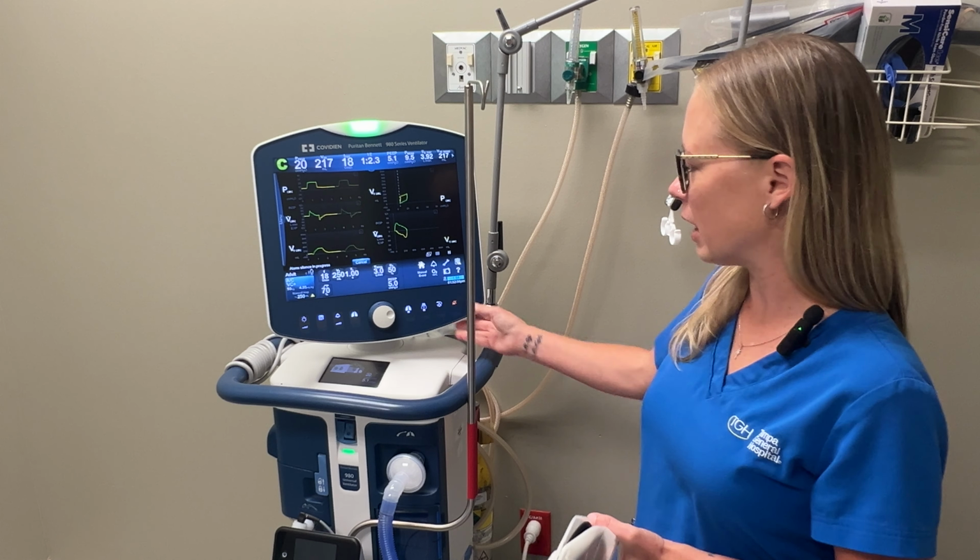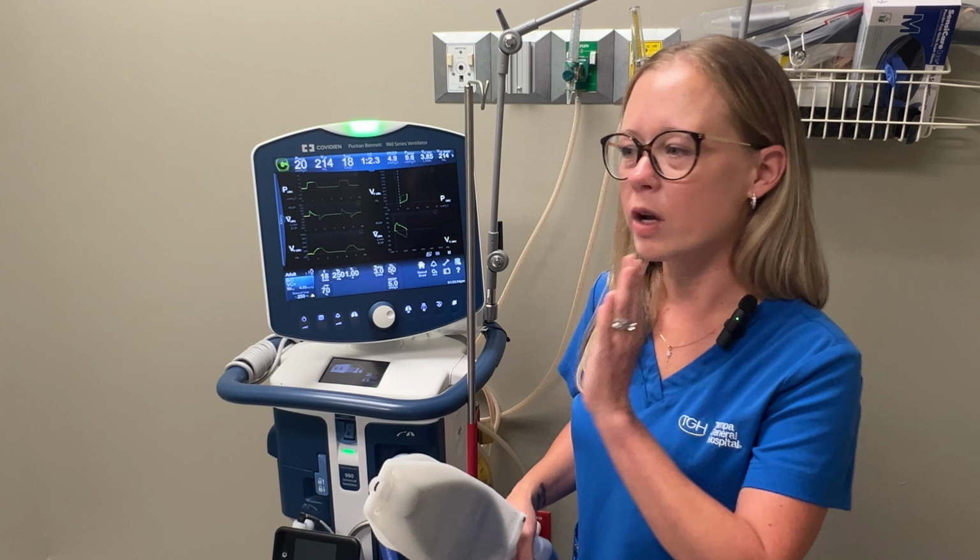This vent, if it were to become disconnected, it's going to alarm. All you have to do is reconnect the patient. The vent senses that you've reconnected them and it picks up right where it left off. You see these red lights here, that means that was a critical alarm, but you've taken care of it and you know your patient's all right. You can clear those red lights.